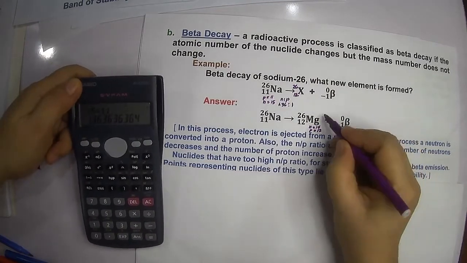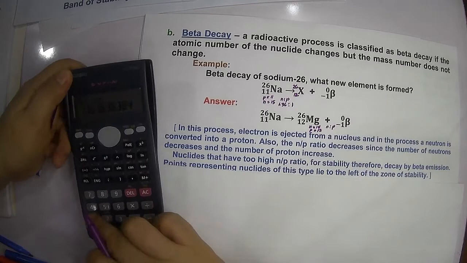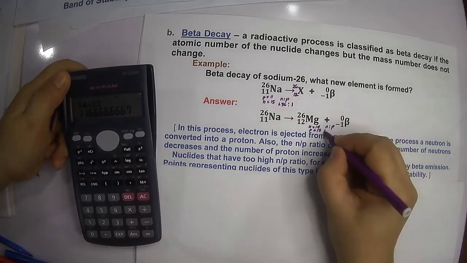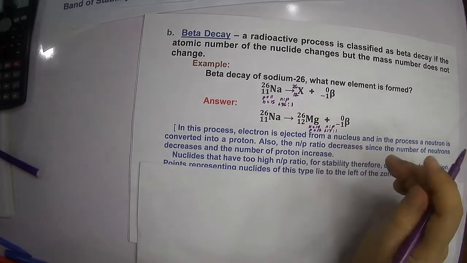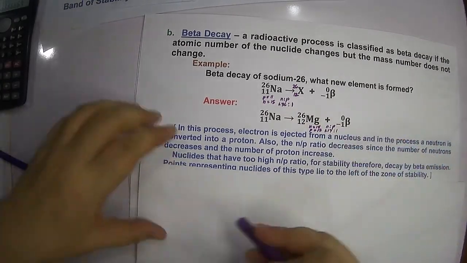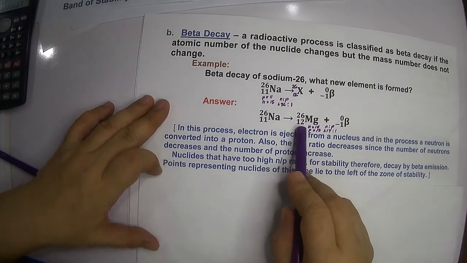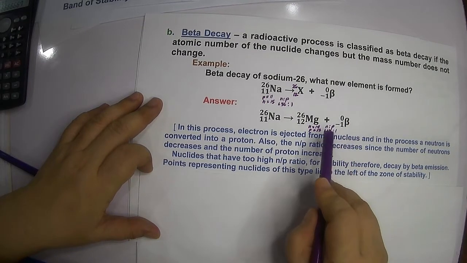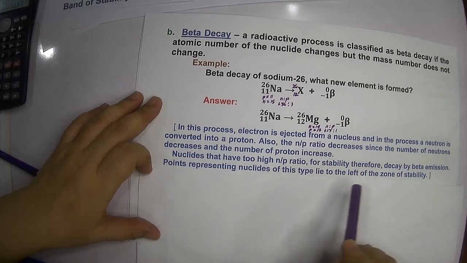In this case, for the daughter nuclei, that is 14:12, it becomes 1.17:1. This daughter nuclei can further emit a beta particle so that the ratio of neutron to proton will decrease.